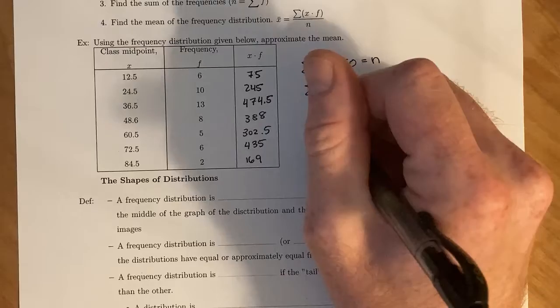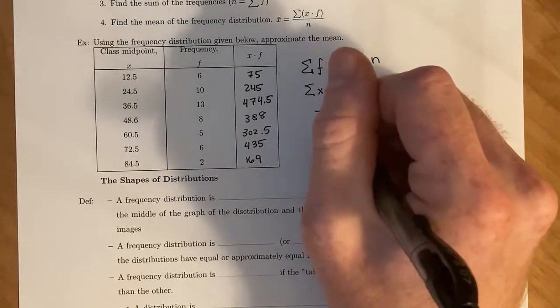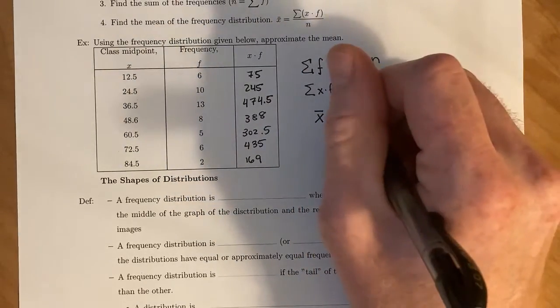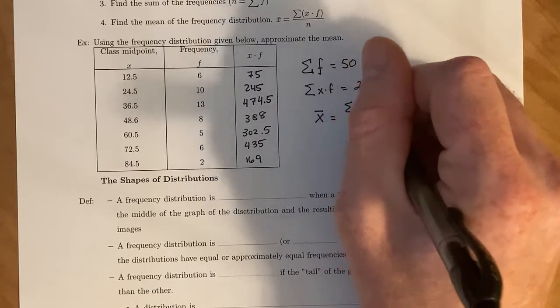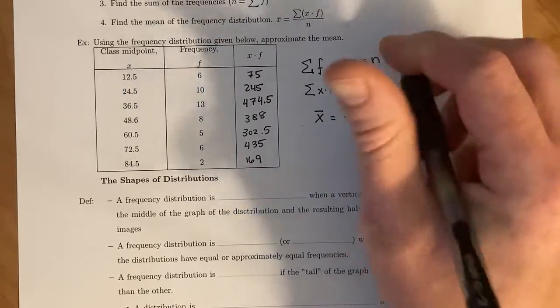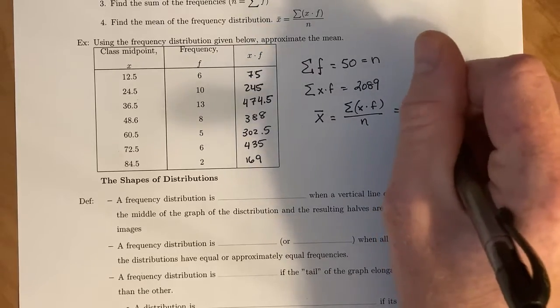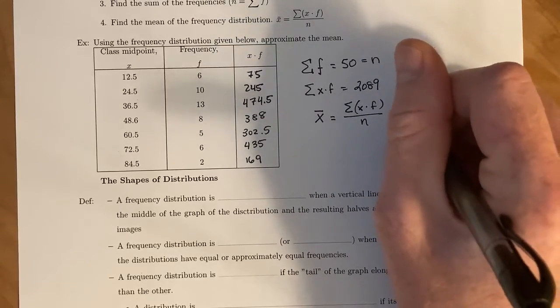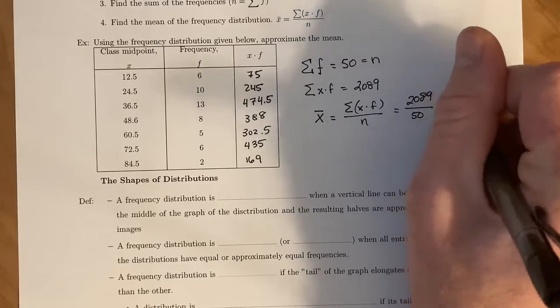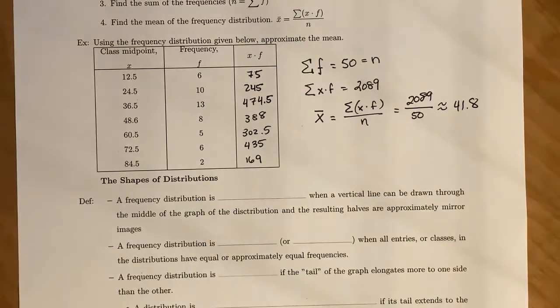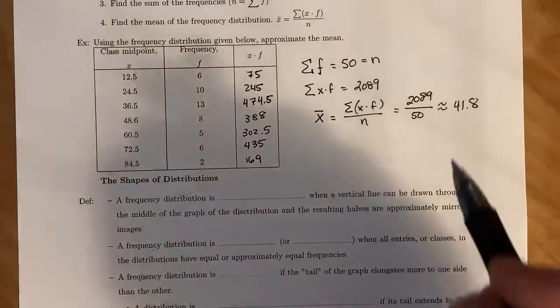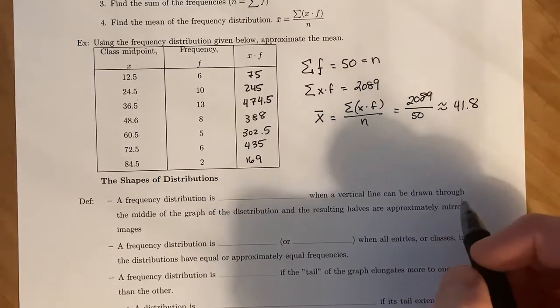And so the mean of this frequency distribution, x bar, which is equal to the sum of x times f all over n, is equal to 2089 over 50, which gives us roughly 41.8. Now, if we actually had all the data values, the mean calculated by actually finding the mean should be fairly close to this 41.8.